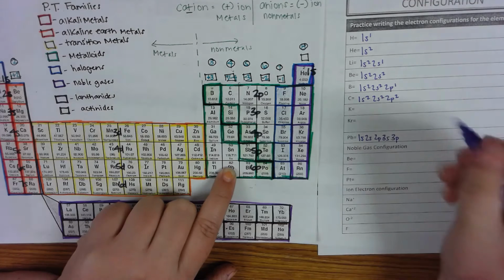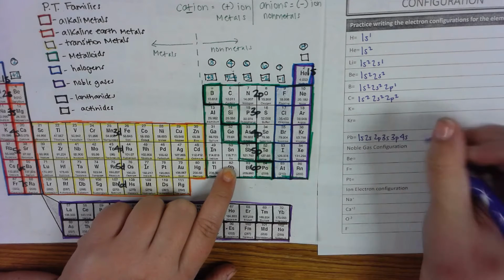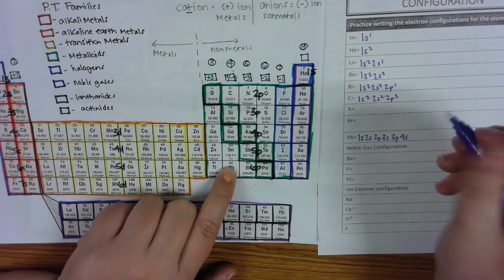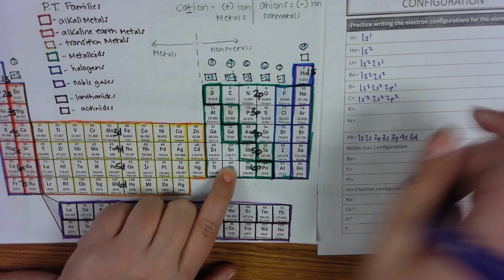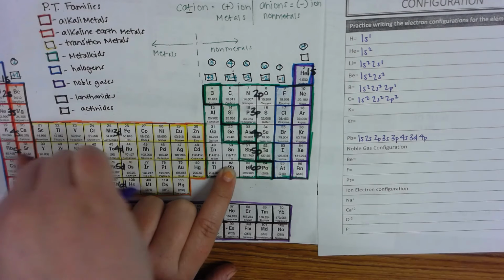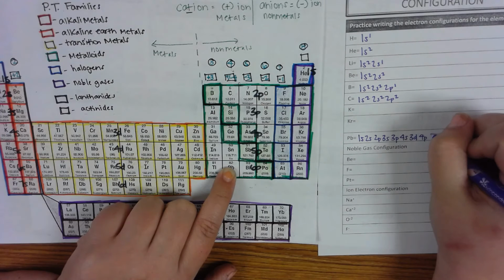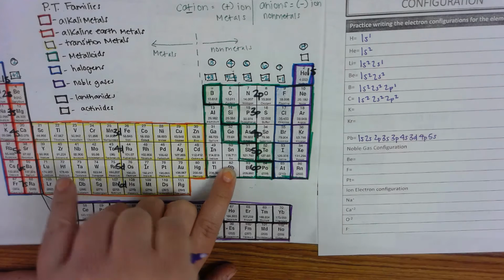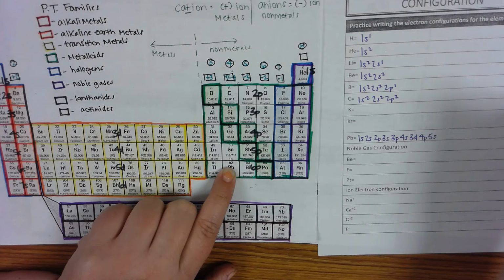Have to go through 4s. Have to go through 3d. I have to go through 4p. I have to go through 5s because I'm still not there yet. I have to go through 4d. I have to go through 5p.